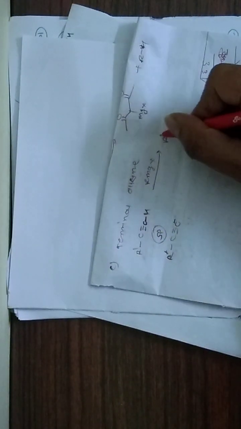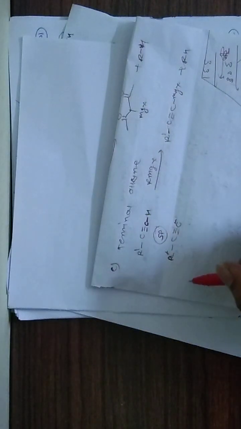So if we react with the Grignard reagent, what will form? C triple bond C MgX plus RH. That's how Grignard reagent acts as a base with a terminal alkyne. Now next one is D.